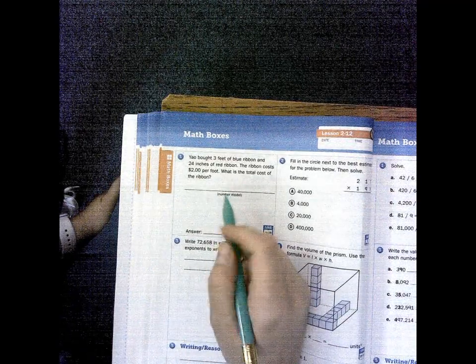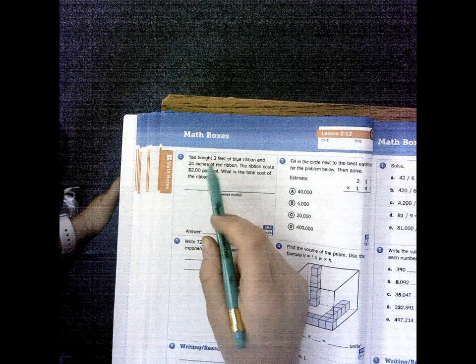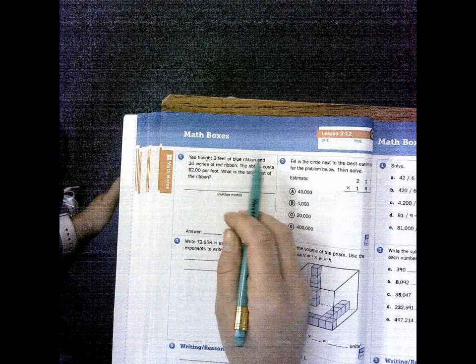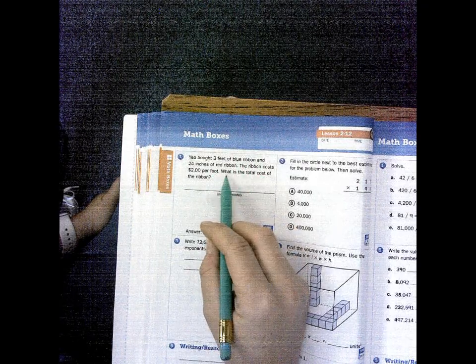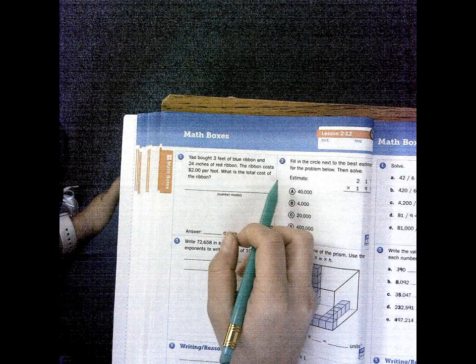Guys, we're going to be working on page 66. Yao bought 3 feet of blue ribbon and 24 inches of red ribbon. The ribbon costs $2 per foot. What is the cost of the ribbon?